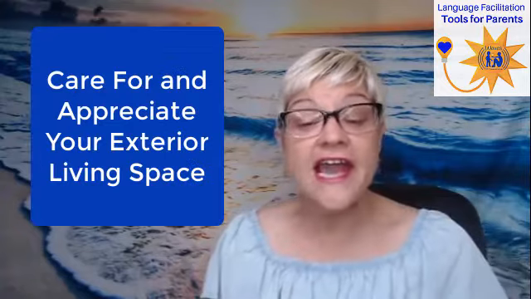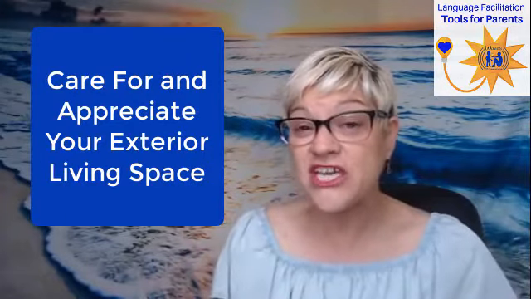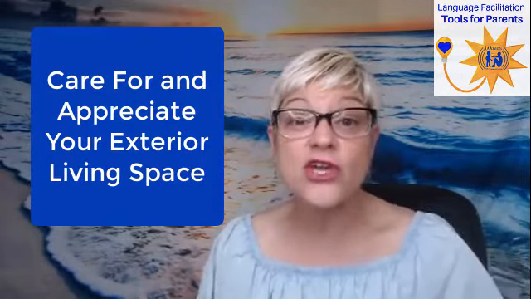and the third one is to what I call care and appreciate the exterior of your living space. So if you live in a home, there is not just the exterior of the house, but you might have a yard or some outside space to do with it. Maybe you live in an apartment where you're part of a house, and the exterior is just your front door.